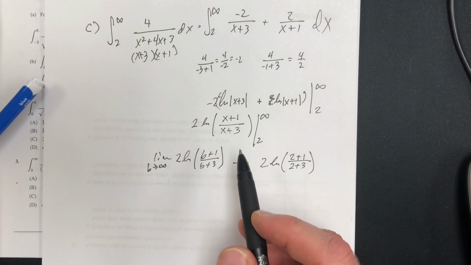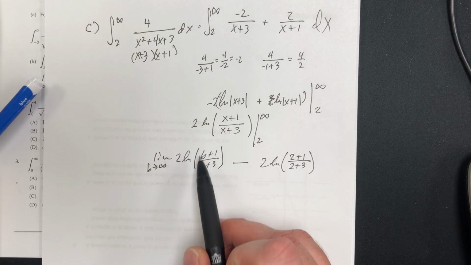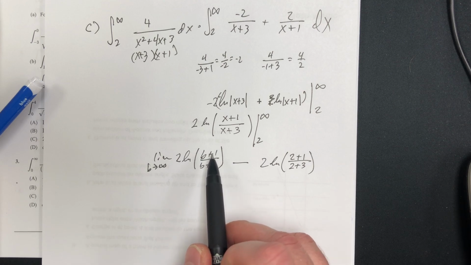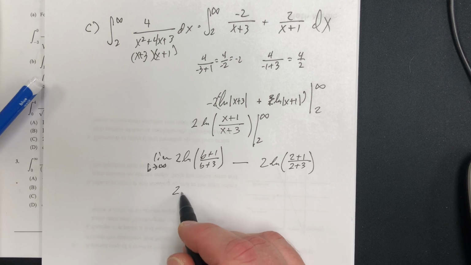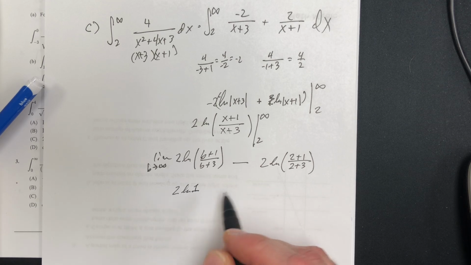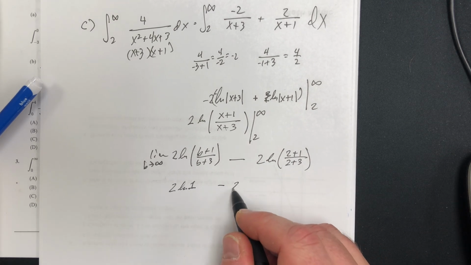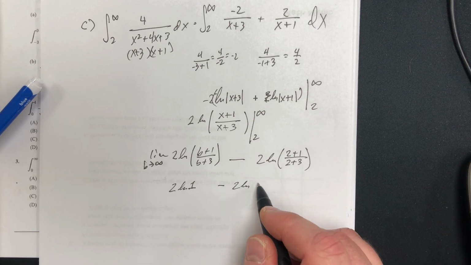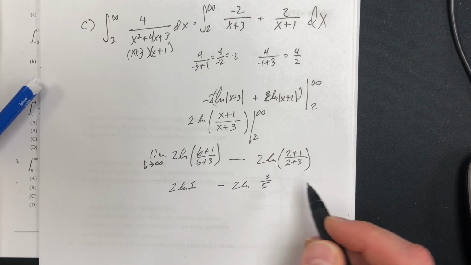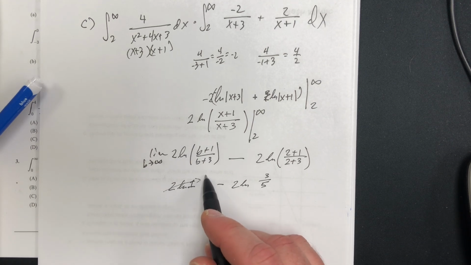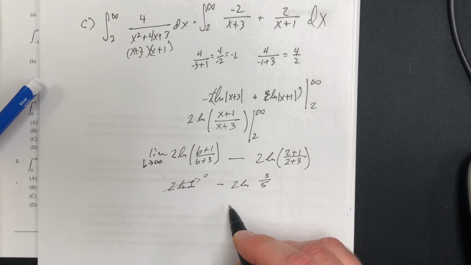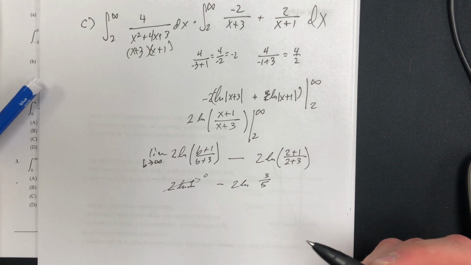And so you've got to do L'Hopital's rule. But if you do, you get 1 over 1 when you take the derivative of the b plus 1 and the b plus 3. So this is going to 1. So that's 2 natural log of 1 minus 2 natural log of 3/5. Natural log of 1 is 0. This goes to 0.